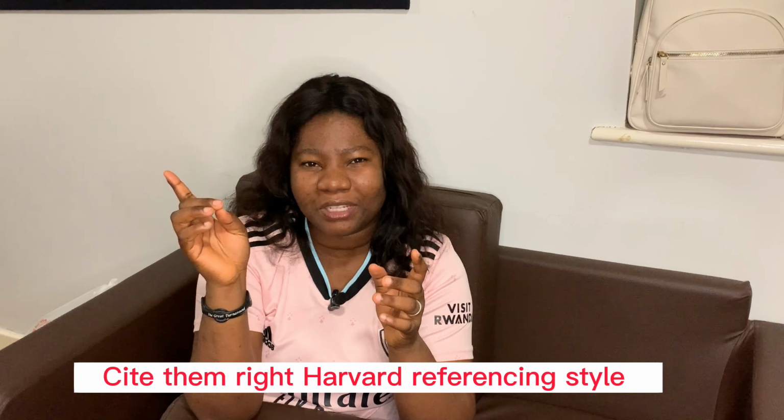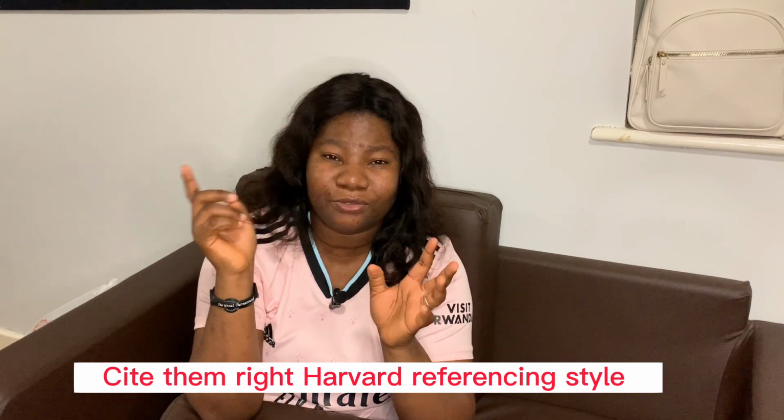Referencing has different styles. Your school will tell you the type of referencing style they use. There's a lot. There's APA, Harvard. I can't count them all. But I know most schools use either APA or Harvard. My school uses Harvard, and for Harvard, there's a lot of Harvard styles. I think it's Cite Them Right or something.